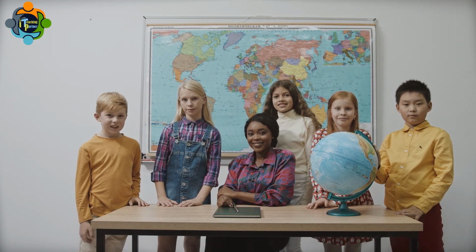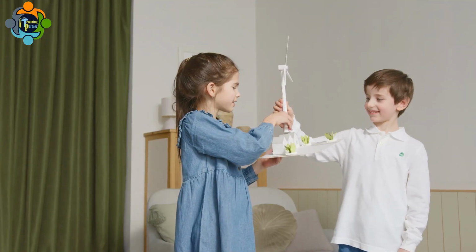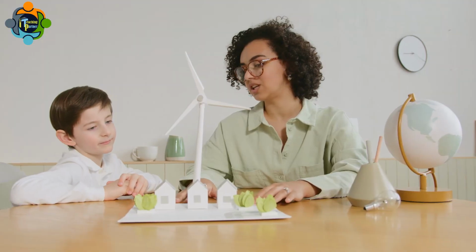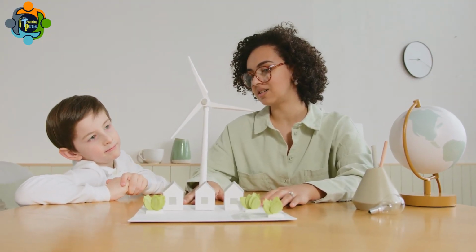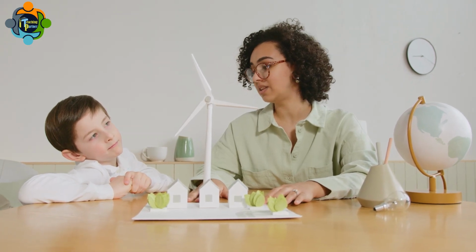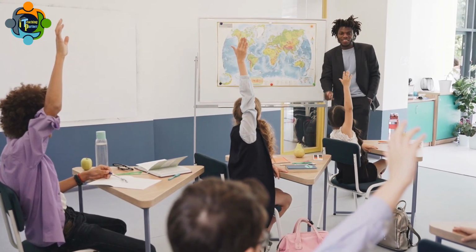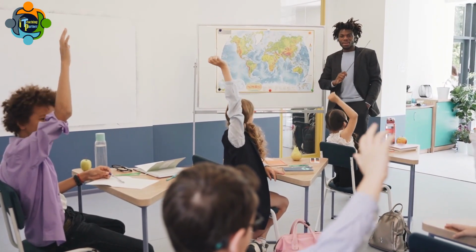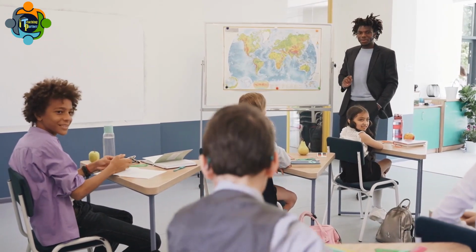First, create collaborative learning environments where students can actively engage with their peers, exchanging ideas and learning from each other's perspectives. Second, provide hands-on activity and real-world experience through projects that allow students to apply theoretical concepts to practical situations. Lastly, use open-ended questions and prompts to encourage students to think critically, formulate hypotheses, and explore multiple perspectives.